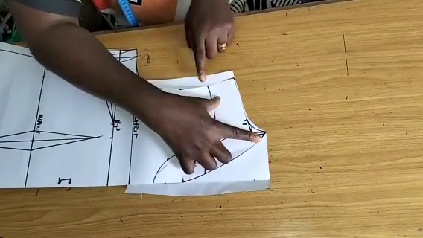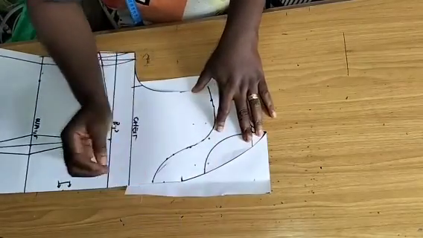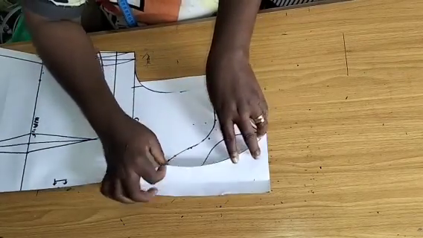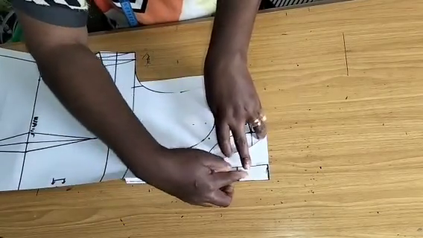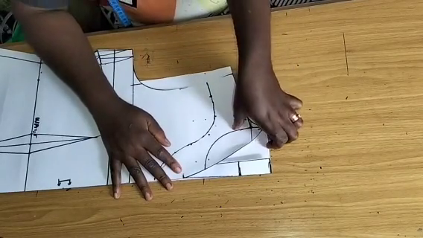Remember, we didn't actually draft this part. So this is it, and this will be the back. Okay, and this will be the center front neckline, and you have your zipper at the back this way. So that is how to go about this neckline.